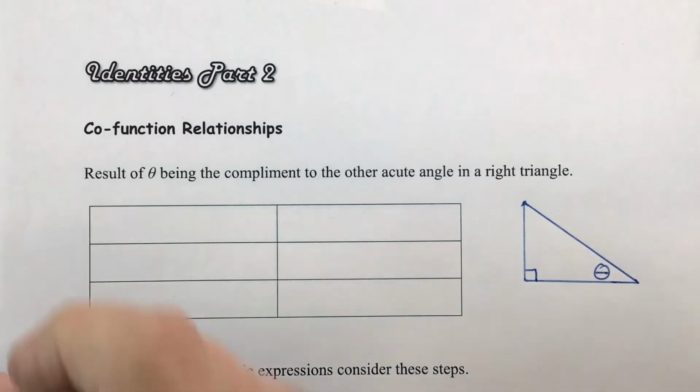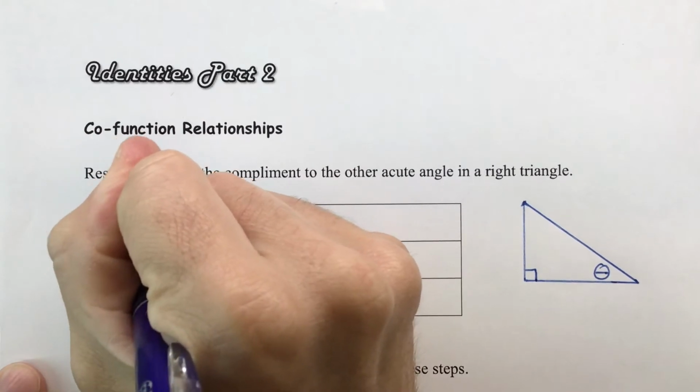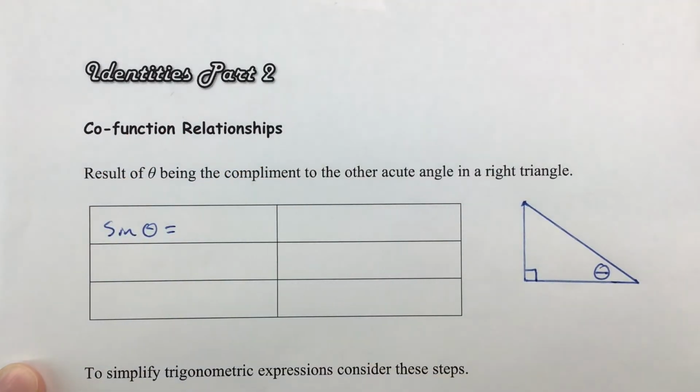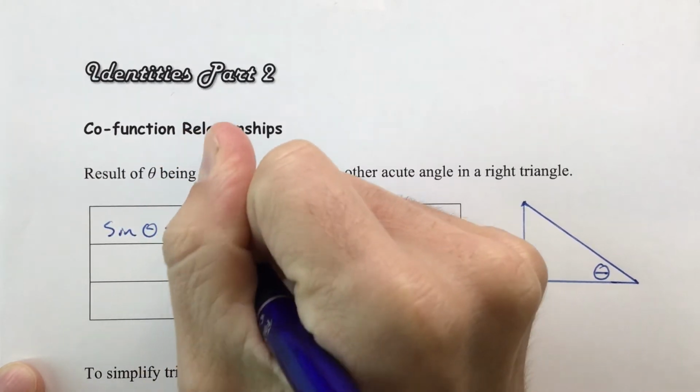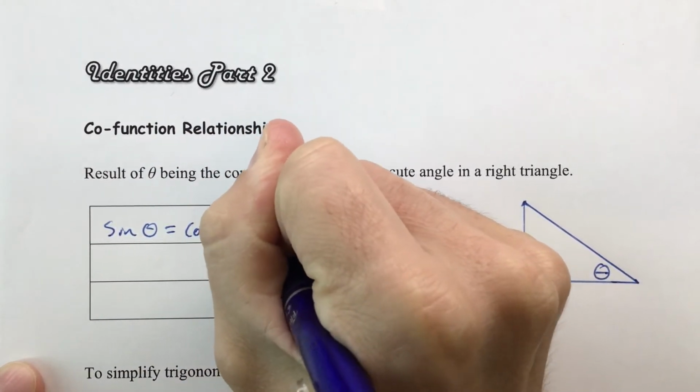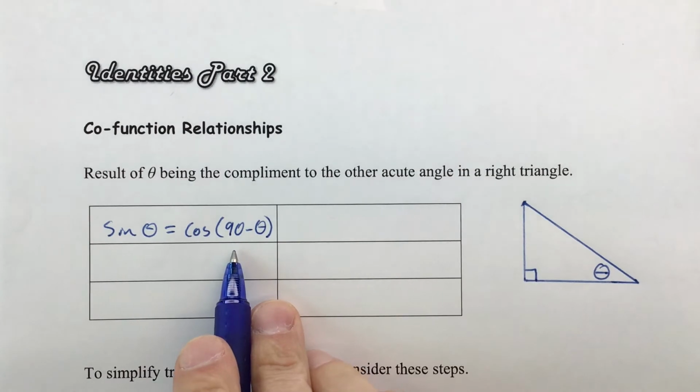So first, the sine of theta, I'm going to go ahead and just write down what this equals. The sine of theta is going to be equal to the cosine of 90 minus theta. I'll do this in terms of degrees just for the sake of doing it, but it could all be done in radians. All this would work for radians.